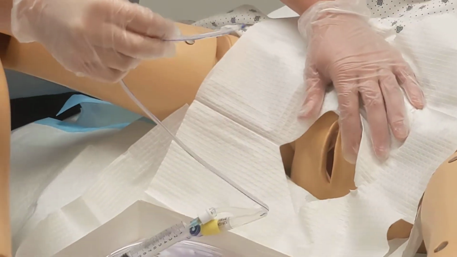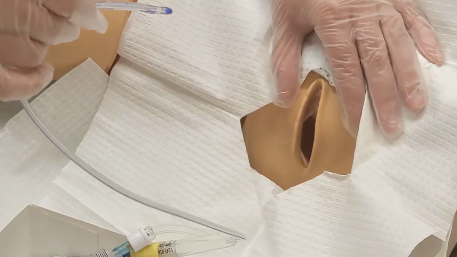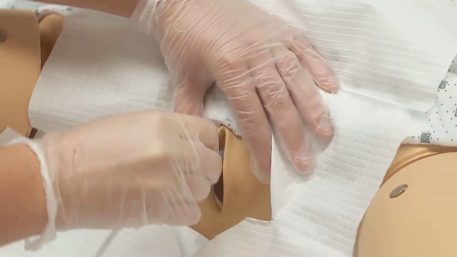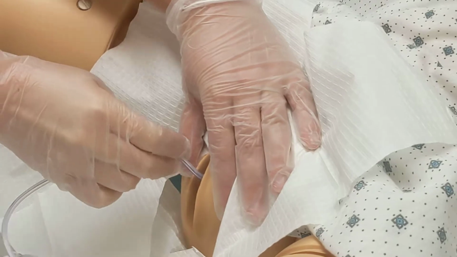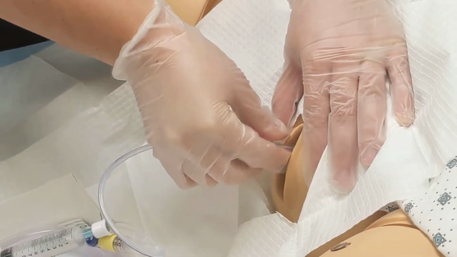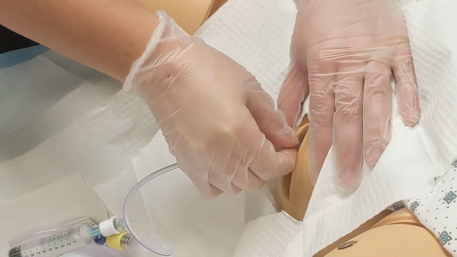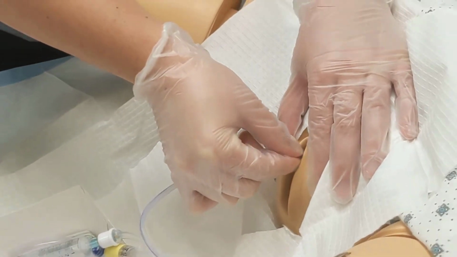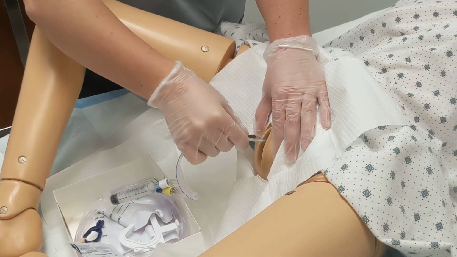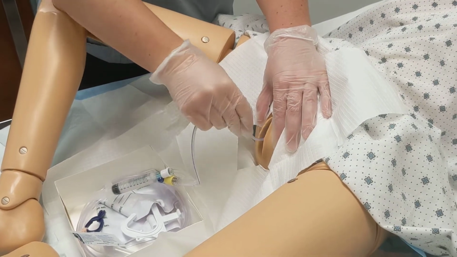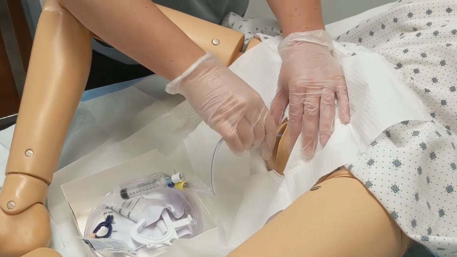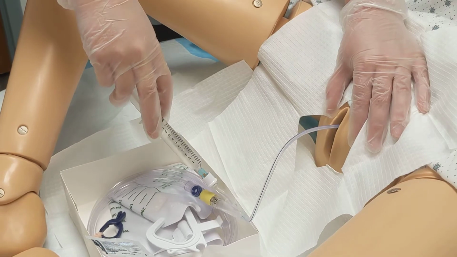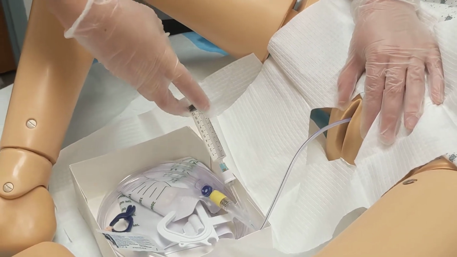And I'll just ask the patient to take a deep breath. And then we will insert. Okay, so I believe that we are now in. So now I'm going to fill our balloon up, and our package says 5 milliliters, so that's what we will do.